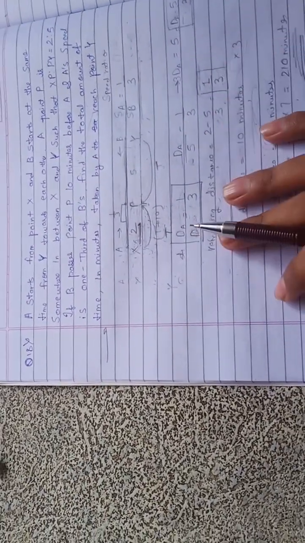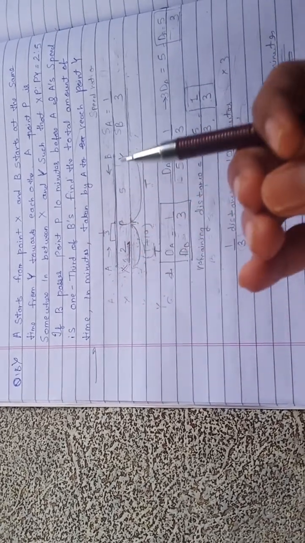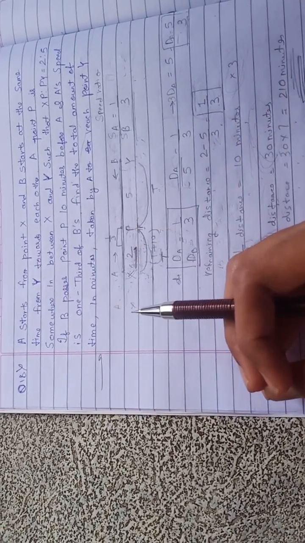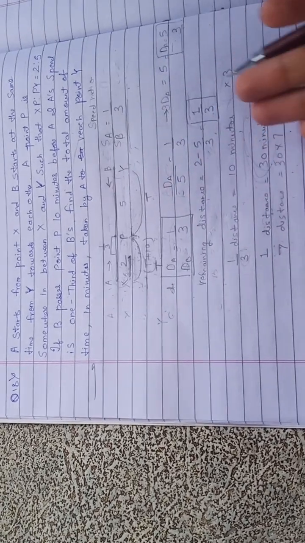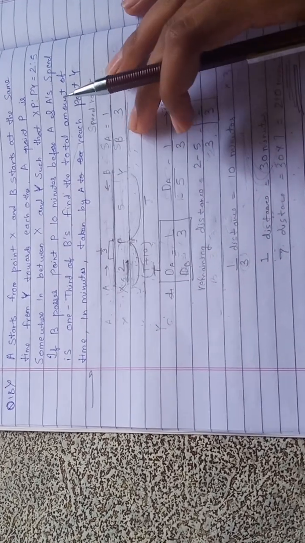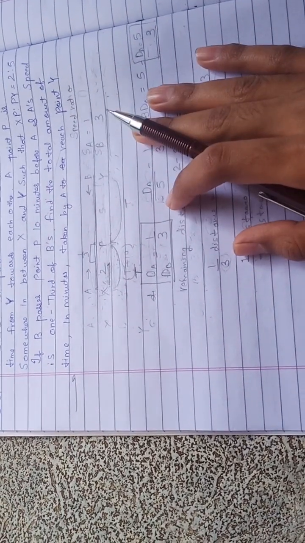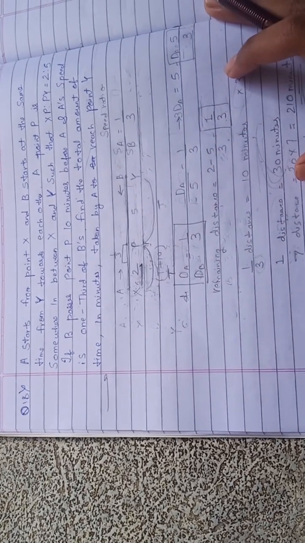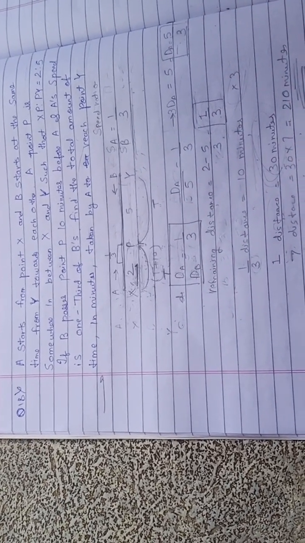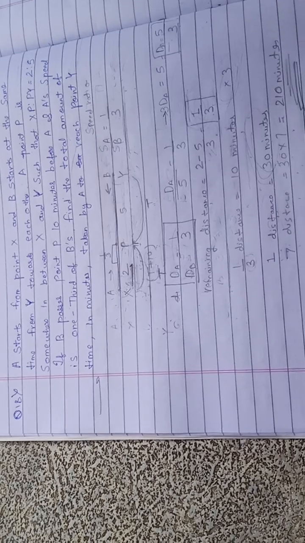Very simple question, guys. If you are a little bit serious about CAT, please take it seriously, because CAT comes up with these very simple tiny questions and the solution is like this. It's not even a page, a half page solution. So I just want to say it's very easy. CAT is very easy, anyone can crack it. Even a 10th standard boy can crack the CAT exam and get 99.9 percentile.